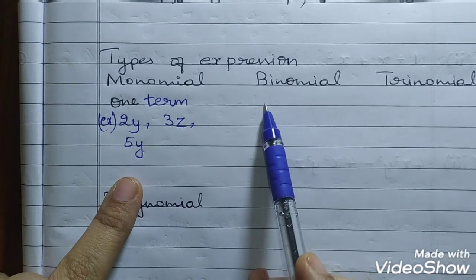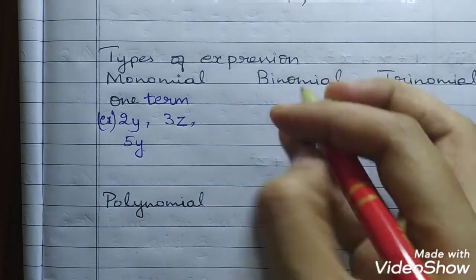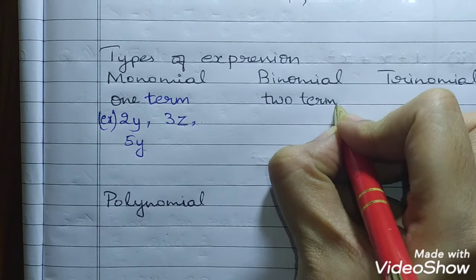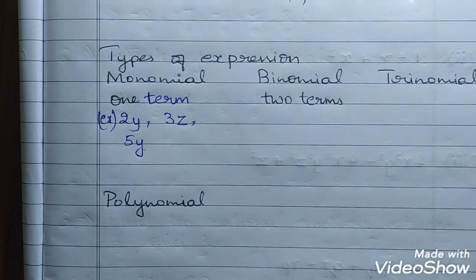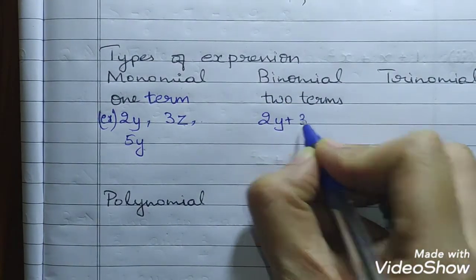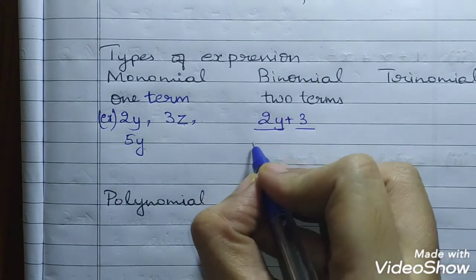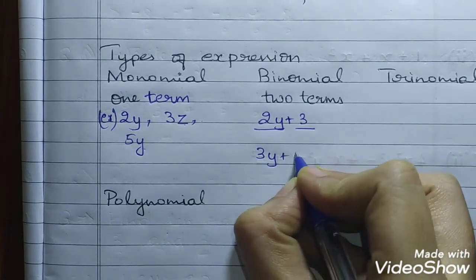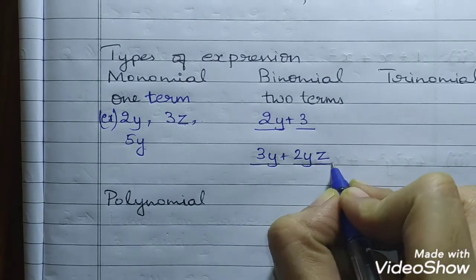Okay, binomial, it has 2 terms. Example: 2y plus 3. Here one term, this is the second term. So 2 terms. Another: 3y plus 2yz, one term, this is the second term.